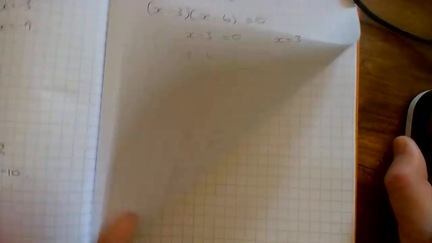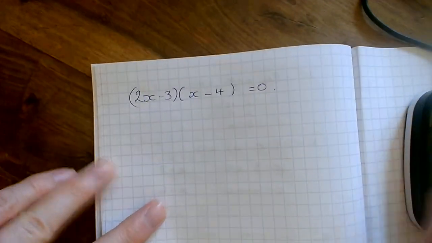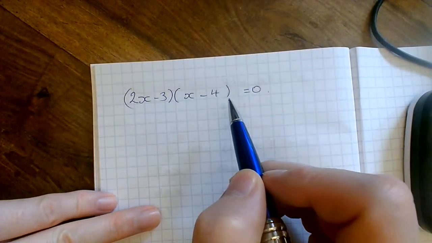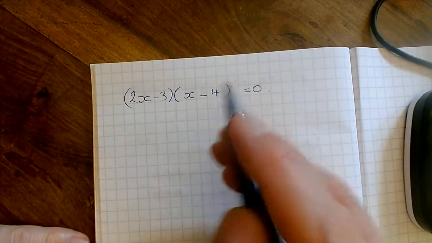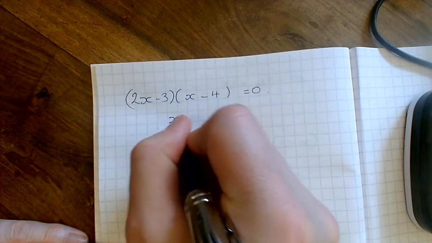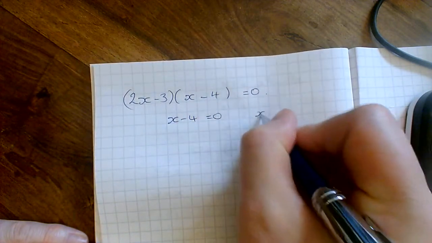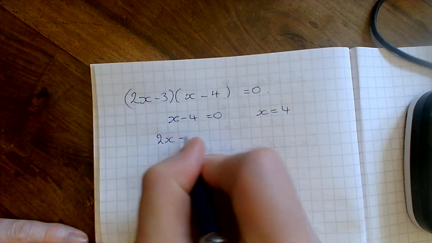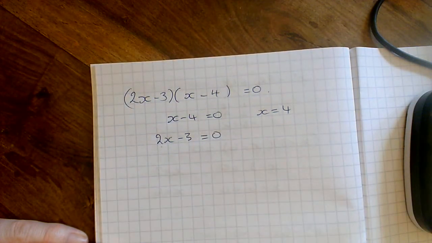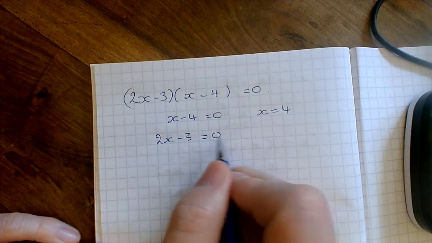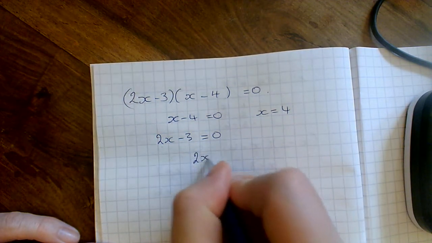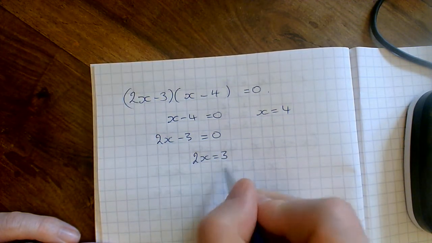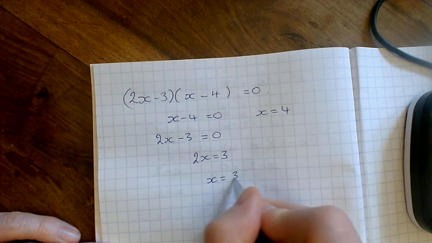Okay. Now I've done another one just as a factorised equation, just to show you this. 2x minus 3 and x minus 4. So this first answer is going to be x equals 4, so that's quite obvious. So I've got x minus 4 equals 0, in which case x equals 4. But what about this one? 2x minus 3 equals 0. Now if I was to solve this, I would put the 3 on the other side, so I would get 2x equals 3. And then I would divide by 2, so I get x equals 3 over 2.